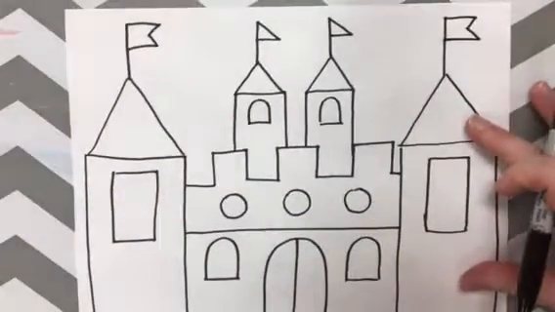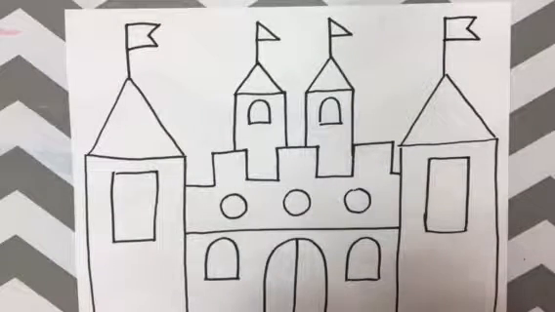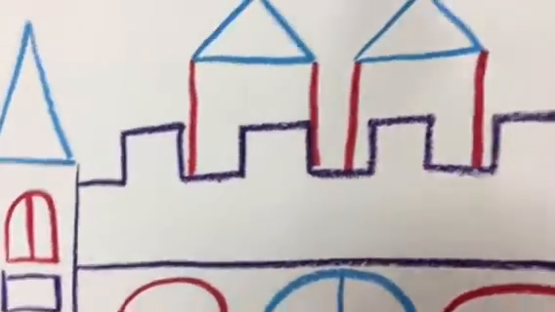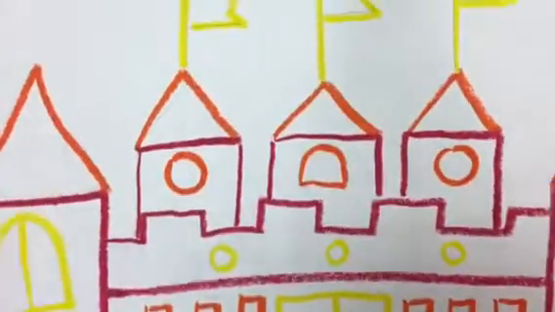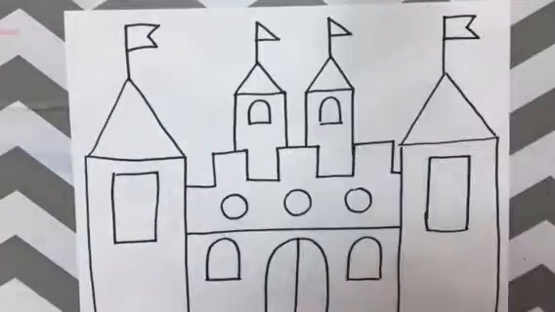All right, so now what we're gonna do with our castles next is we are going to trace them with oil pastels. So this is kind of big, you're not gonna be able to see the whole thing, but you can see I traced it with my oil pastels. They have a really nice big line. So let me get those out to show you.